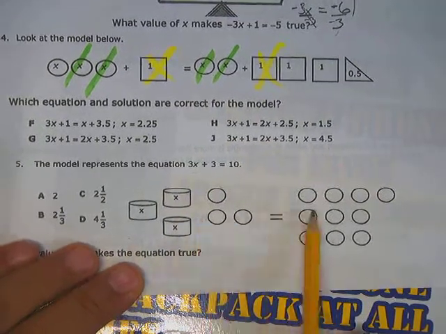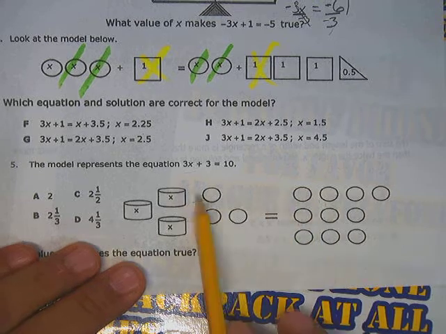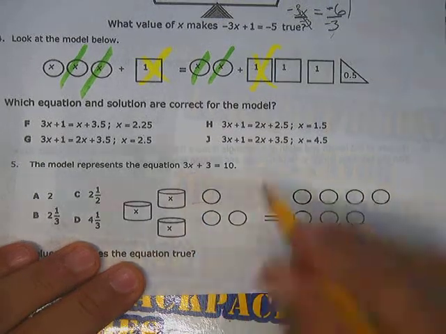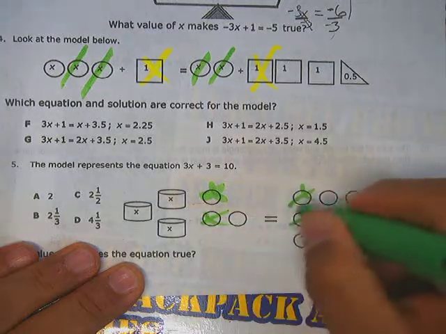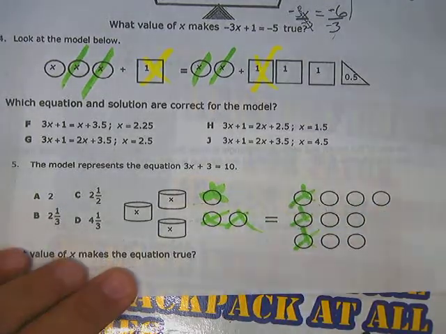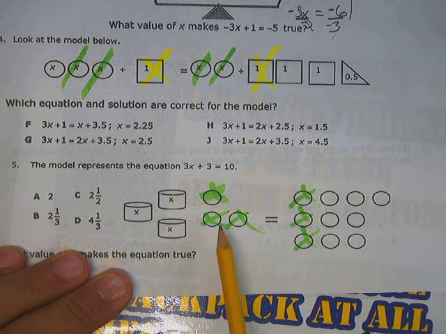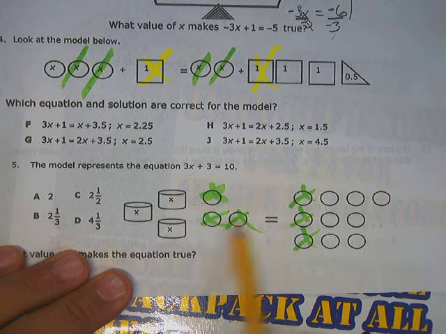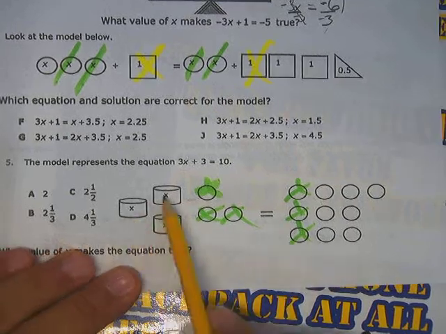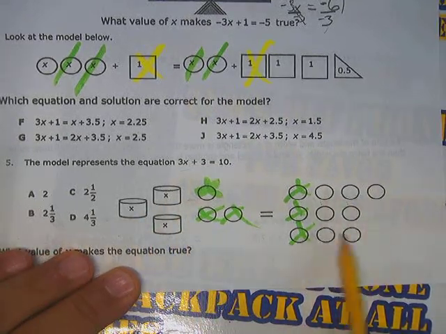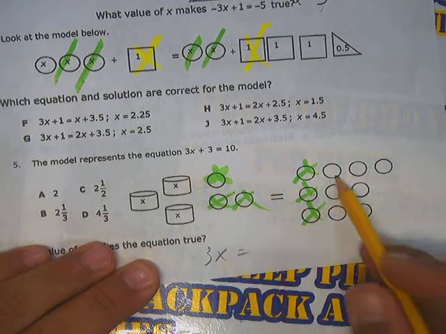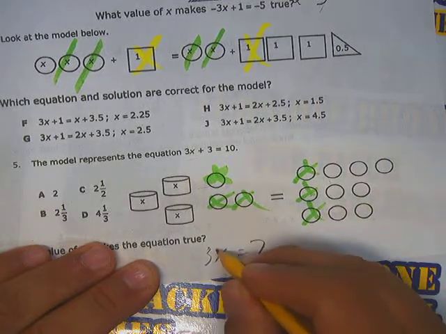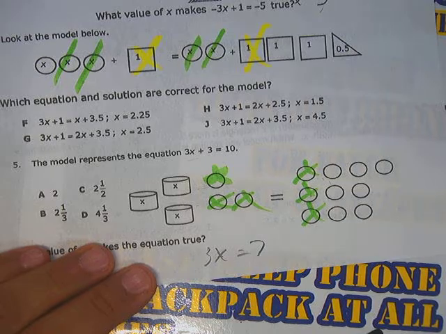Easy. Okay, number 5. Again, this is the model. This is the algebraic equation. This is the model. Ask yourself, can I eliminate from both sides? You should say yes, because look, you get 1, another one, another one. Remember, you can either take away or you can add. We take away because we have the same thing. They're both positives. And so what do we have? We have 3 x's, and they're going to share this.